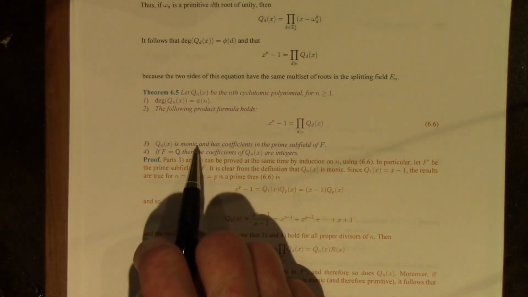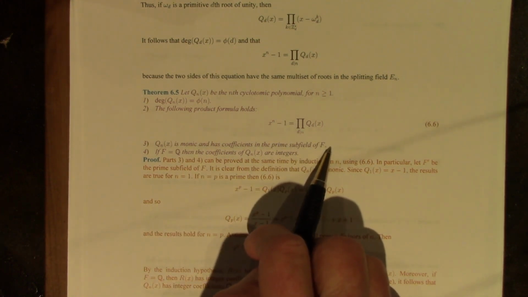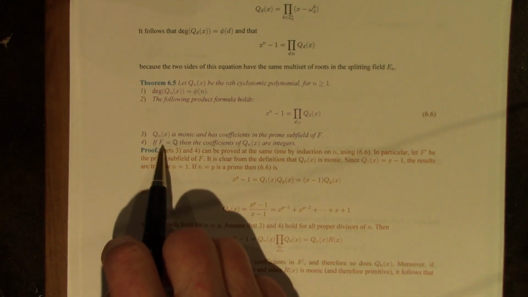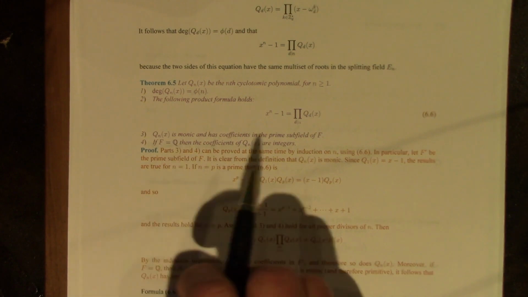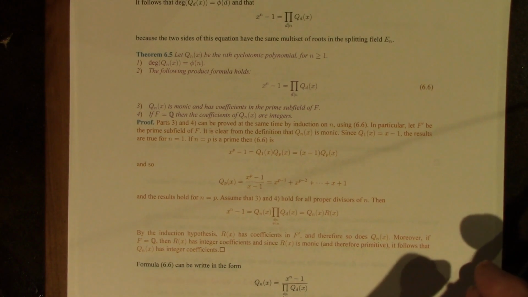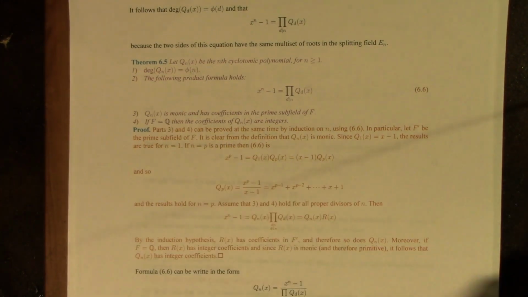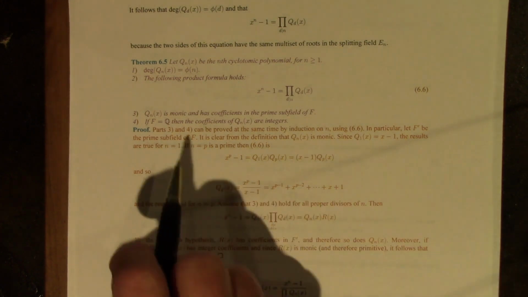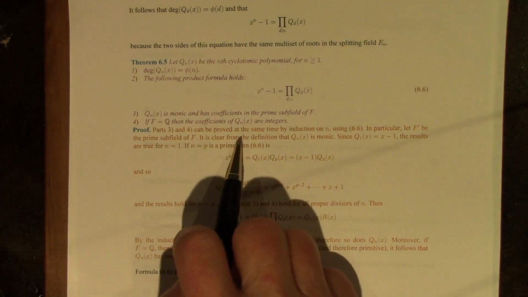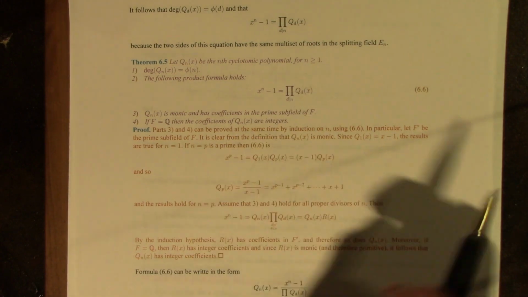Qn of x is monic and has coefficients in the prime subfield of F. As a matter of fact, when F, the base field, is the rationals, the coefficients of Qn of x are integers. So we've already discussed these first two, so we'll go to 3 and 4 here. And they can be proved at the same time by induction on n using this formula.